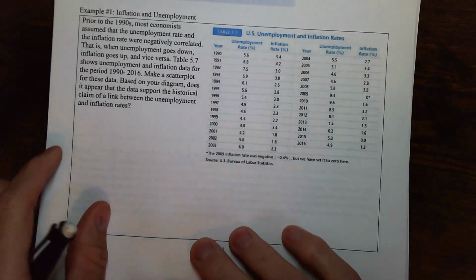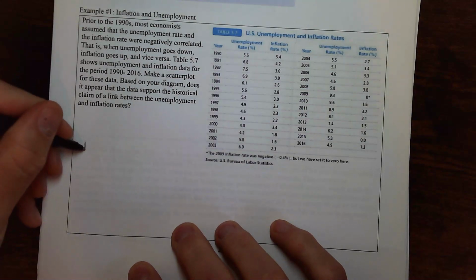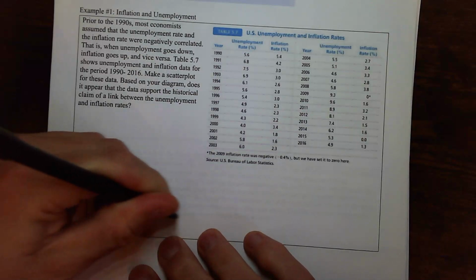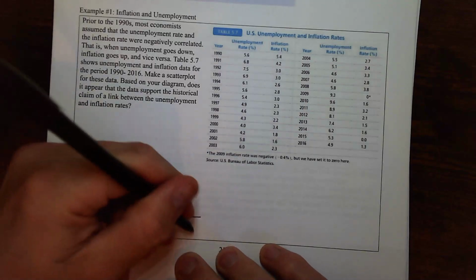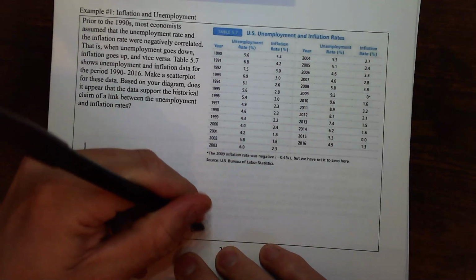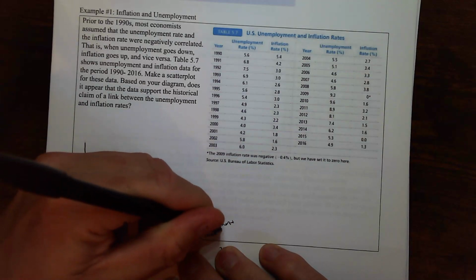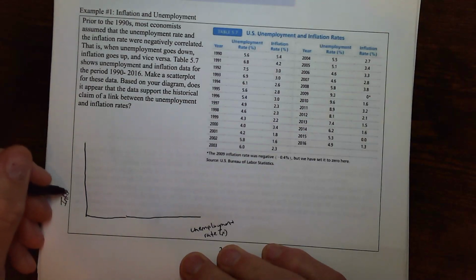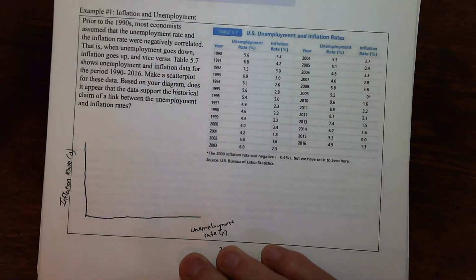Okay. So to do a scatter plot, the first thing I'm going to do is draw an L-shaped graph. My unemployment rate is my X. Unemployment. I don't know why I wrote that there. Unemployment rate is X, and then the inflation rate will be Y.